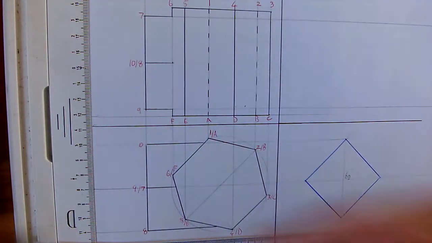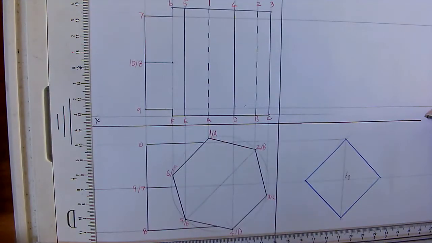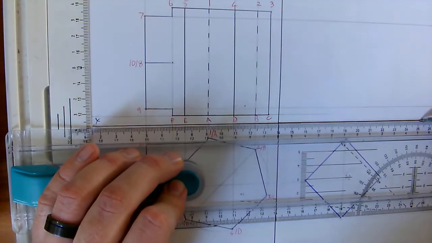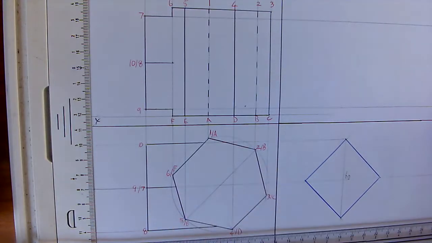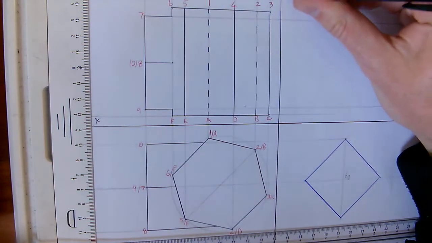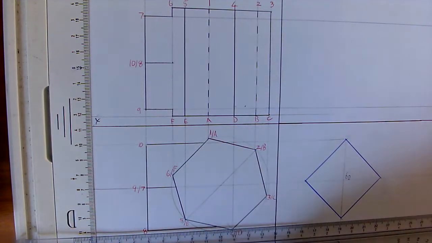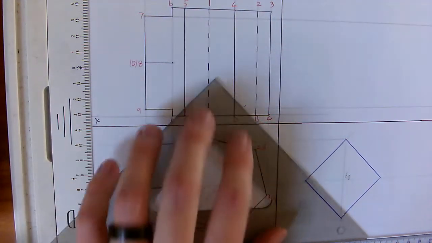That's going to be the quickest. So X, this should be enough. Let's make it a bit longer. X, Y, and then X1, Y1. Like I've said before, developments and solids are really close to one another.